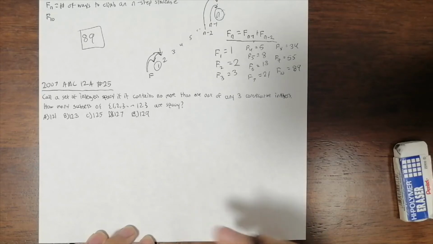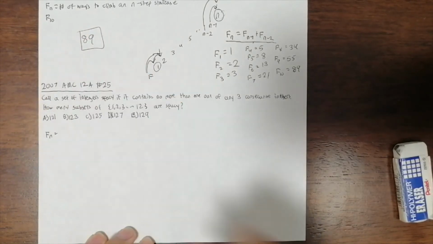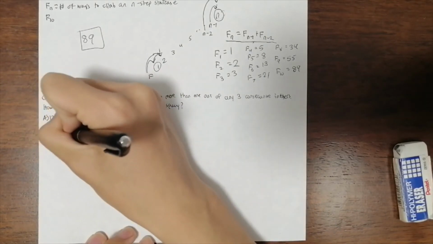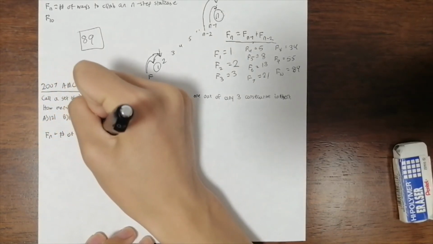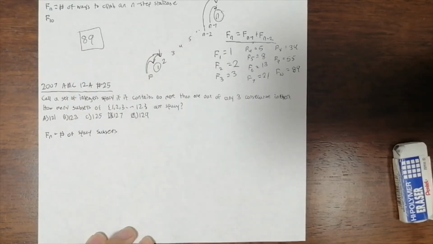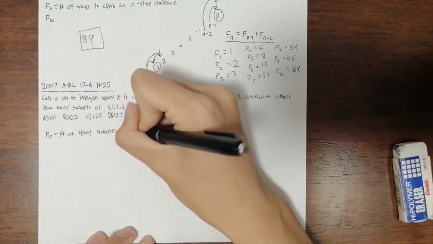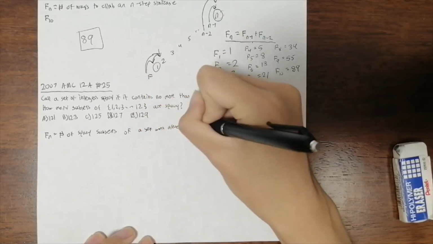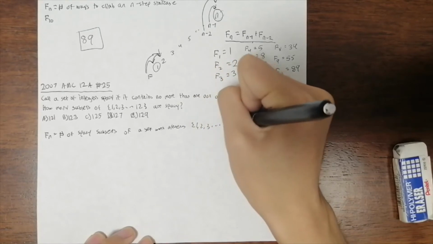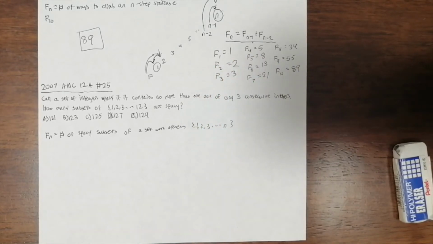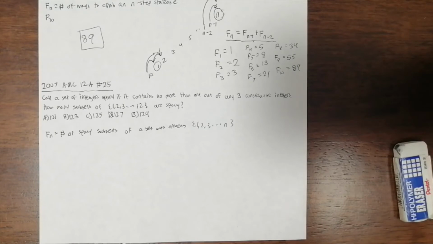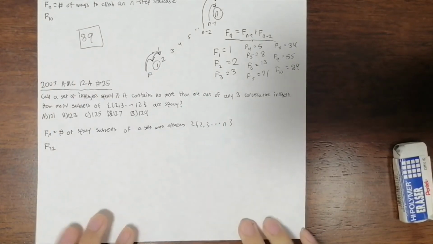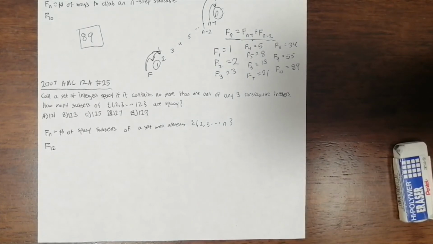So let's say, again, f sub n is the number of spacey subsets of a set with elements 1, 2, 3, all the way to n. So what are we looking for? Well, we're going to try to find f sub 12. Now let's try to find a recursive formula.